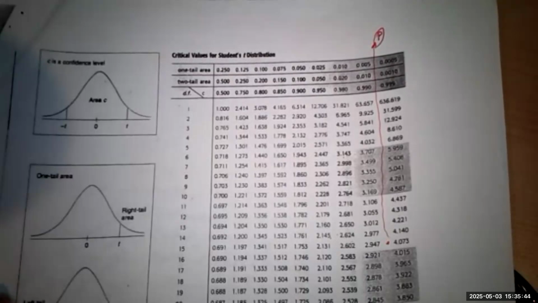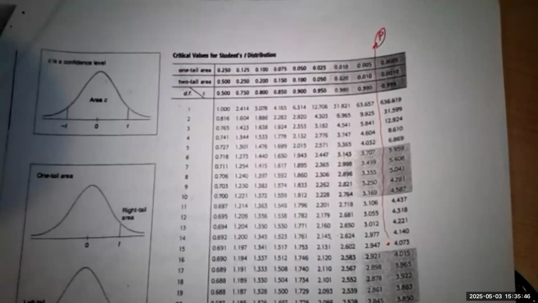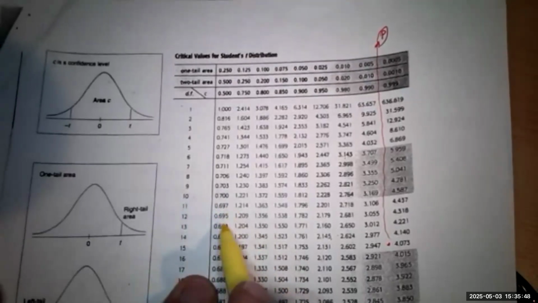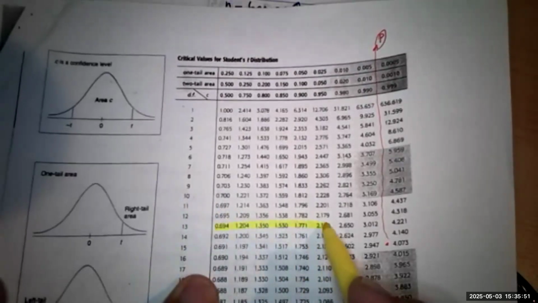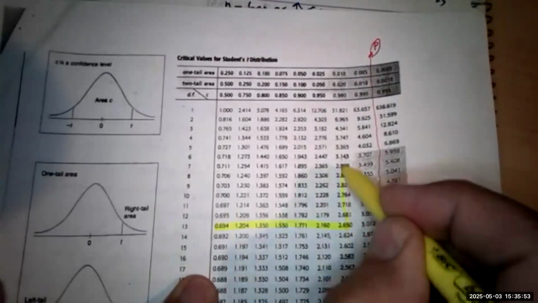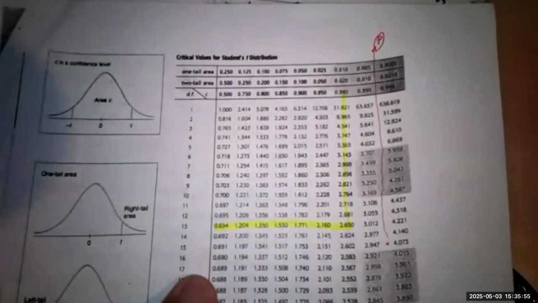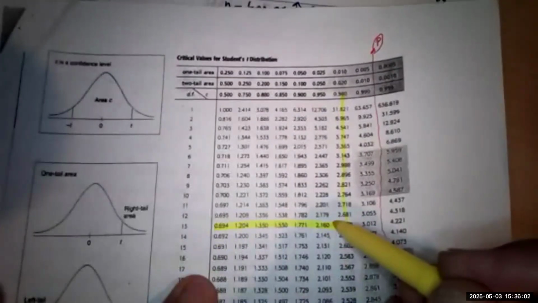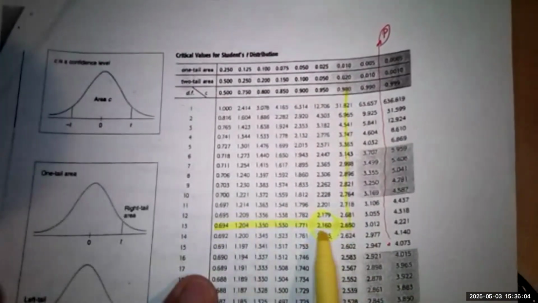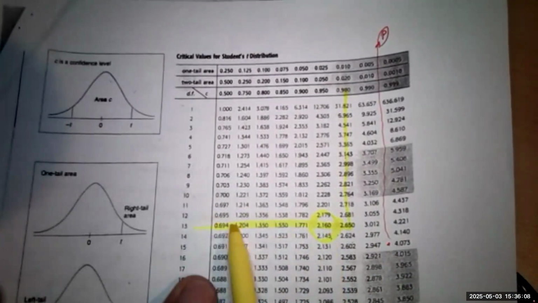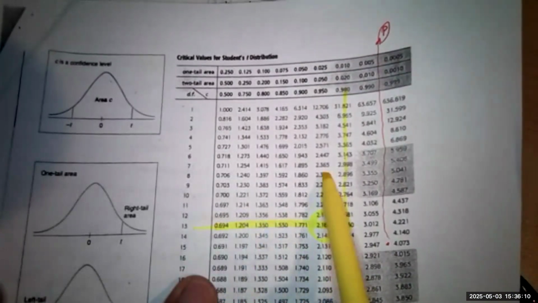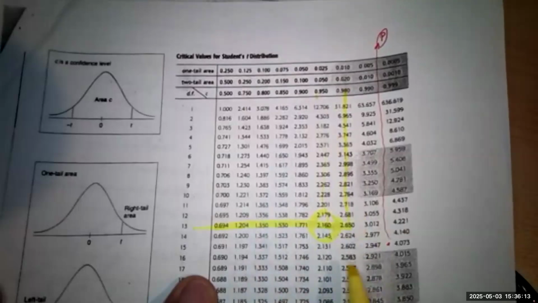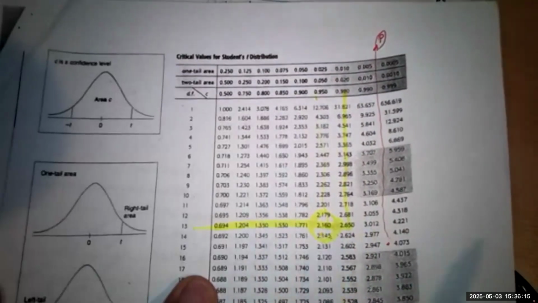You see, this is what you have. This is 13, and the 95%. The connection between these two, the number over here under 95%, is 2.160. So degree of freedom 13 and 95%, the t_c is going to be 2.16.